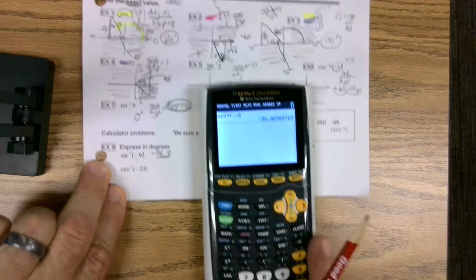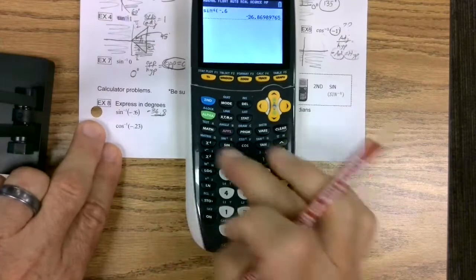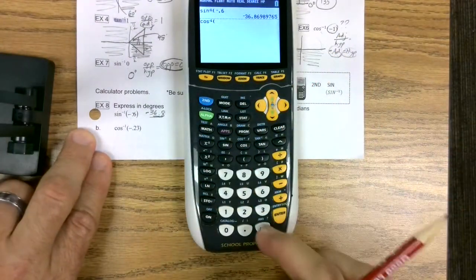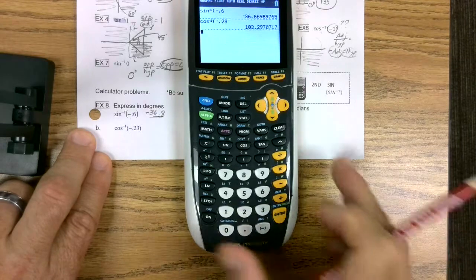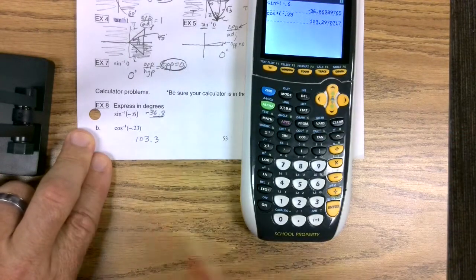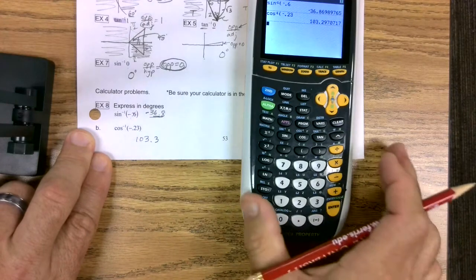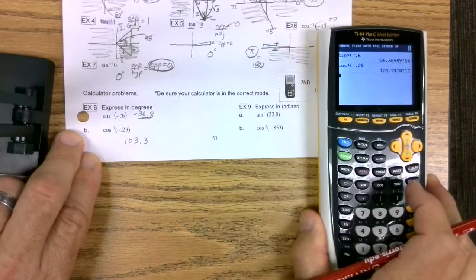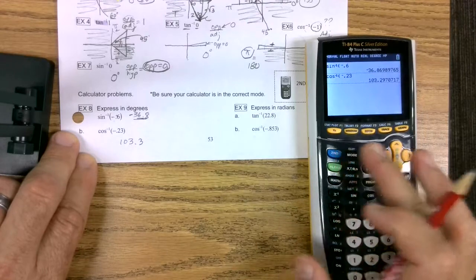Now I'm just going to go second cosine, negative 0.23, enter, 103.2. See how quick these are? Or just 103.3 if you round. Okay, I've got less than a minute. So this says express in radians. You know what that means?